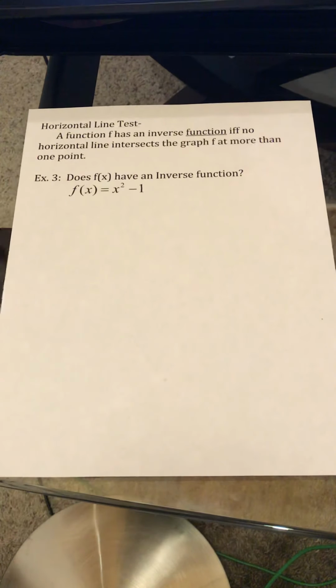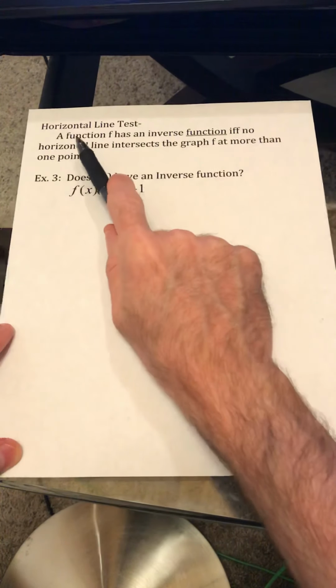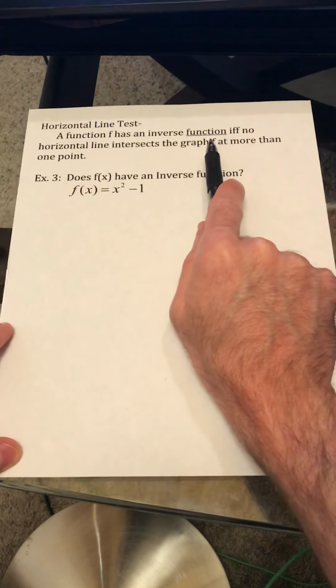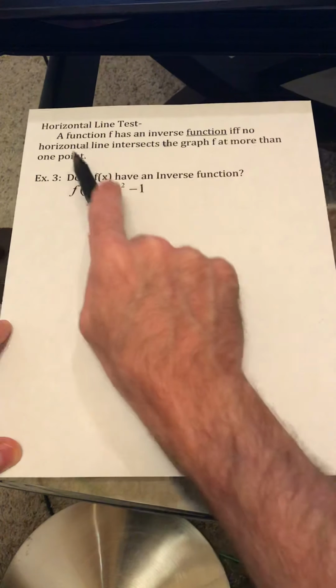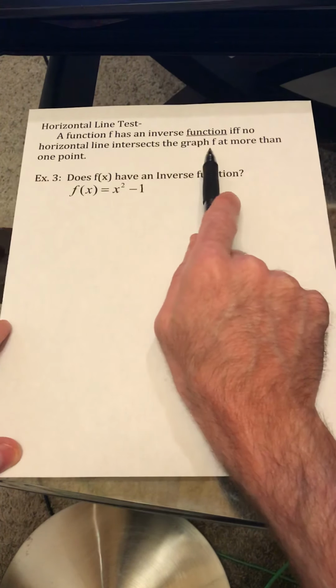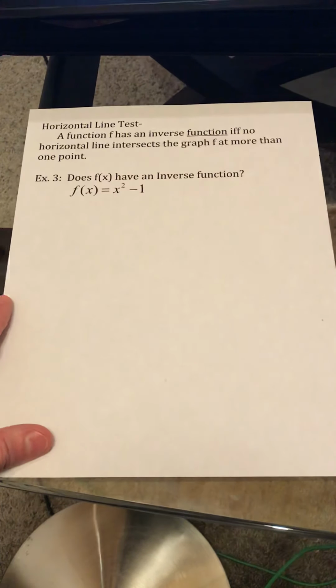Now, one final thing that we're going to talk about is the horizontal line test. I know earlier in the chapter we talked about how do you determine if a function is, or if a graph is a function or a relation. If you have the graph, well, a function passes a vertical line test. A function f has an inverse function. Now, again, this is something going back to geometry, a couple of years ago. If and only if no horizontal line intersects the graph f at more than 1 point.